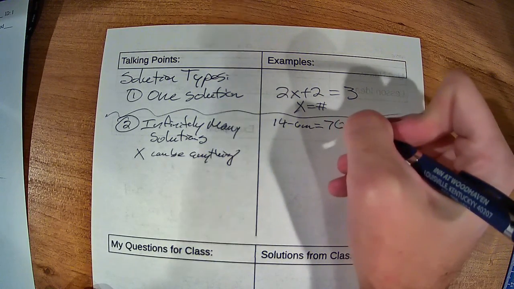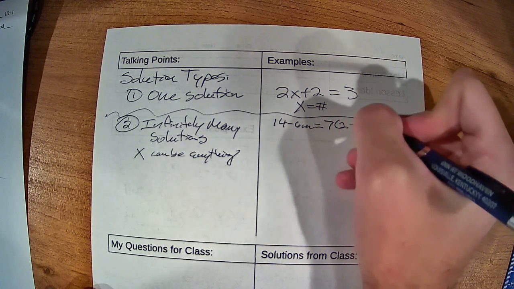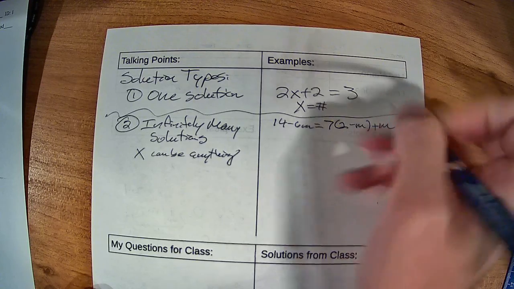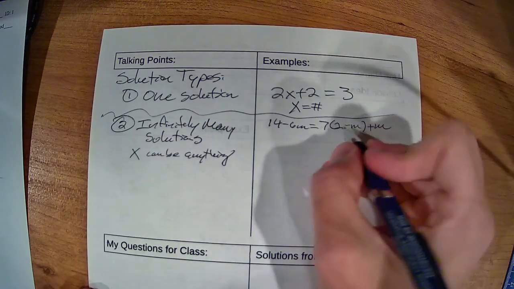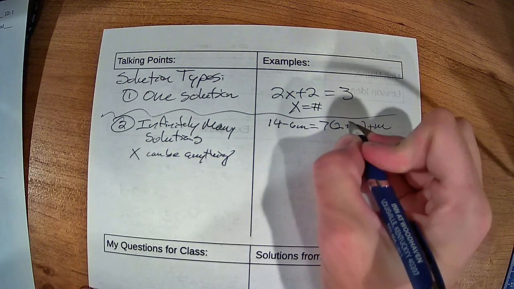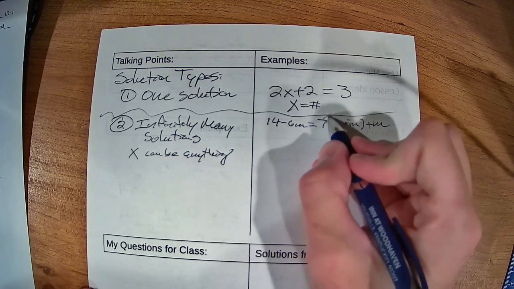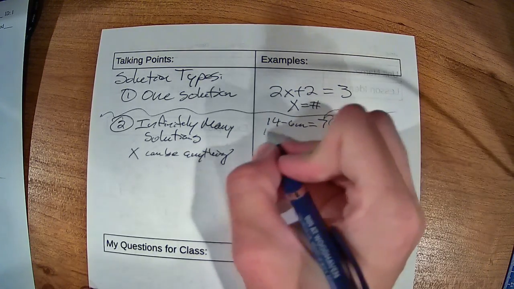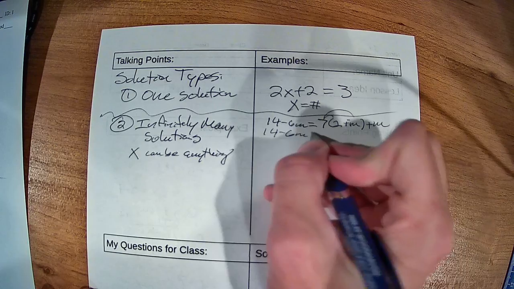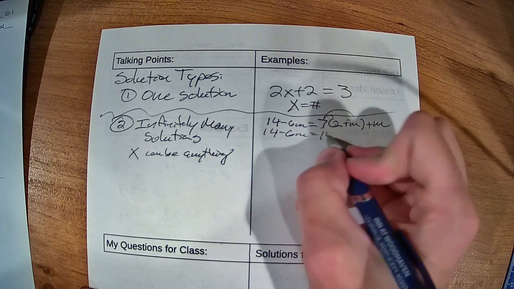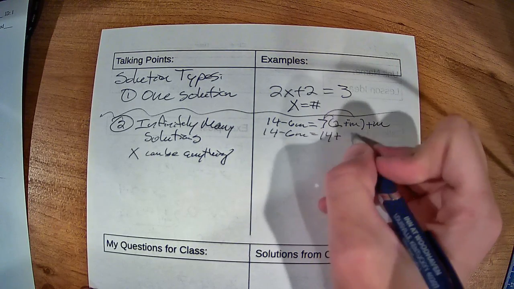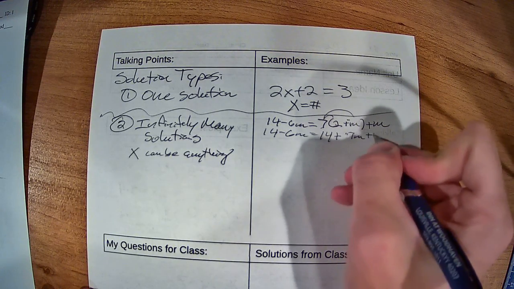I've got an example that I rewrote: 2 subtract m, close parentheses, added m. Cool. Let's work through that. So the first thing we'll do is get rid of that subtraction. Then we'll do some distribution. So 14 subtract 6m equals 14 added to negative 7m added to m.